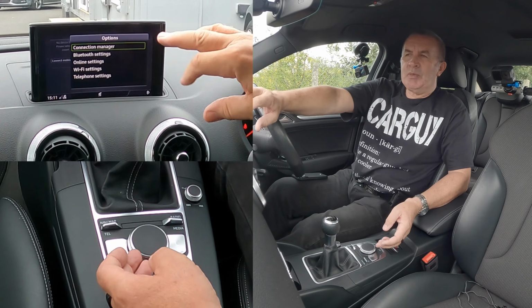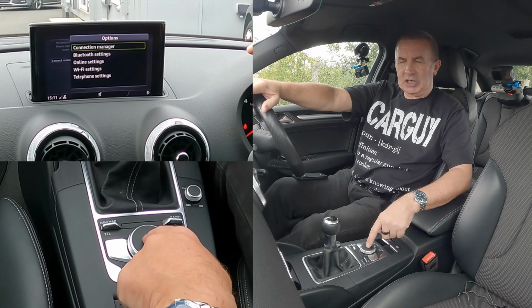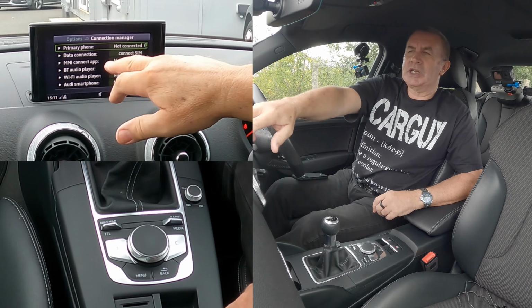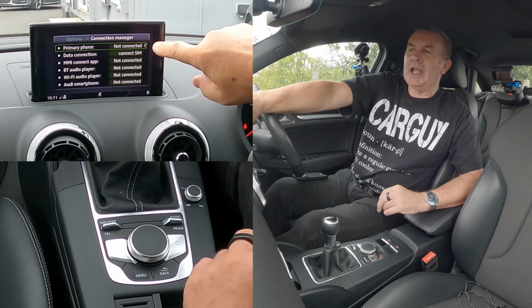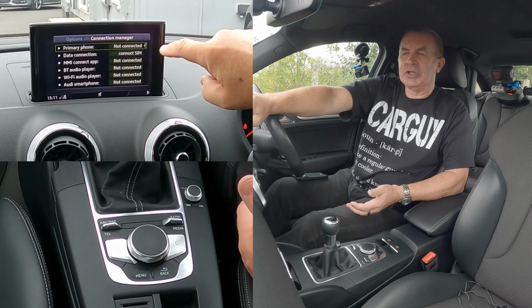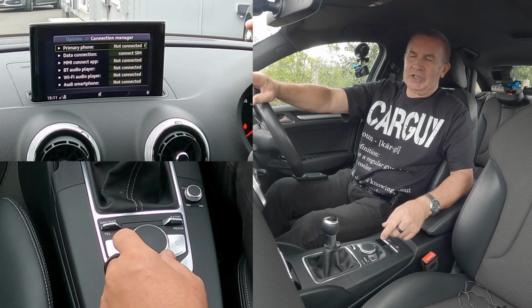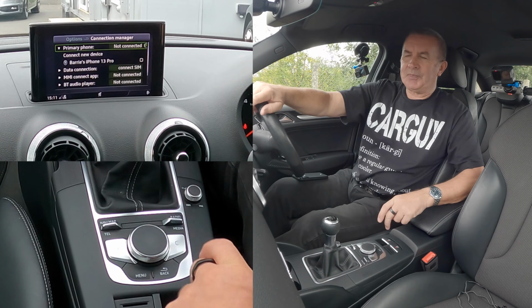That brings up another menu, the connection manager. We select connection manager, click on connection manager. That brings you up primary phone, data connections, MMI, all that sort of stuff. And it says not connected there. Now, you may think because there's a plus there, you need to knock across to the side again, but you don't. What you need to do now is select primary phone by clicking.